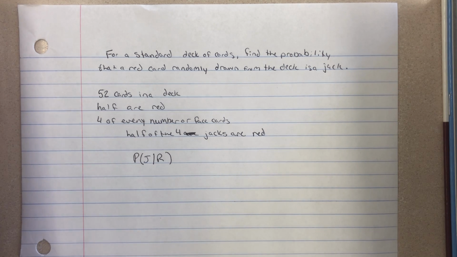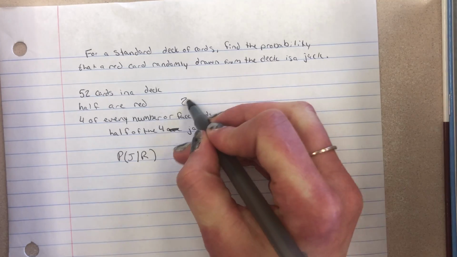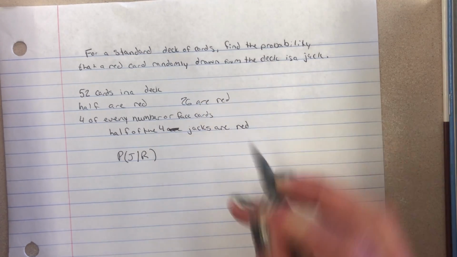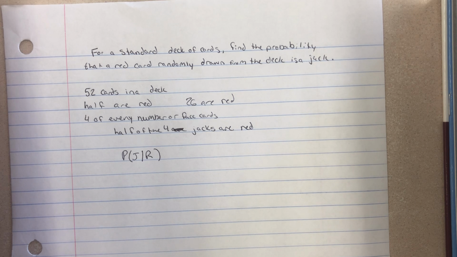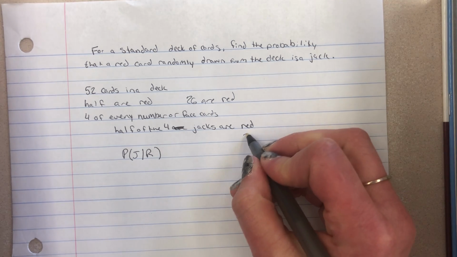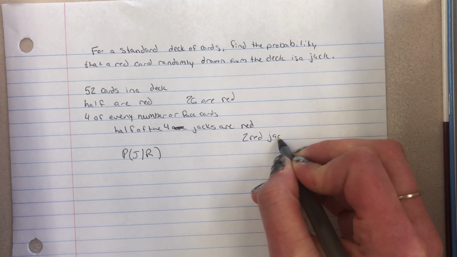52 cards are in a deck. Half of those are red. So that means 26 are red. Why? Because 26 is half of 52. There are 4 of every face card and every number. A jack is a face card, so that means there's going to be 4 jacks in the deck, half of which are going to be red because half of the deck is red. So that means half of 4 is red, or 2 red jacks.